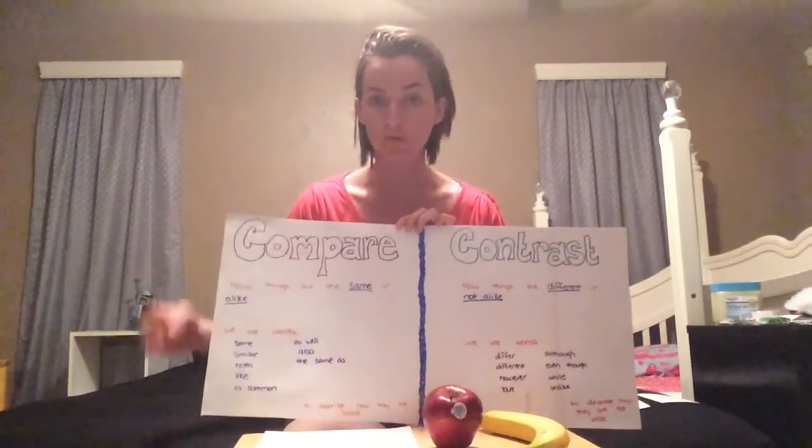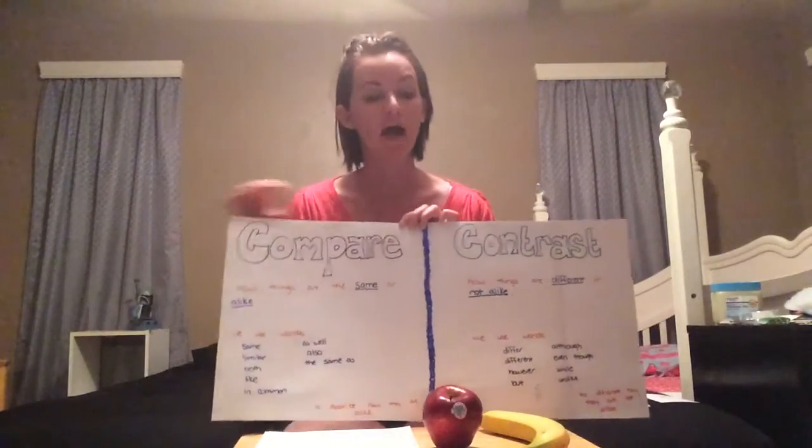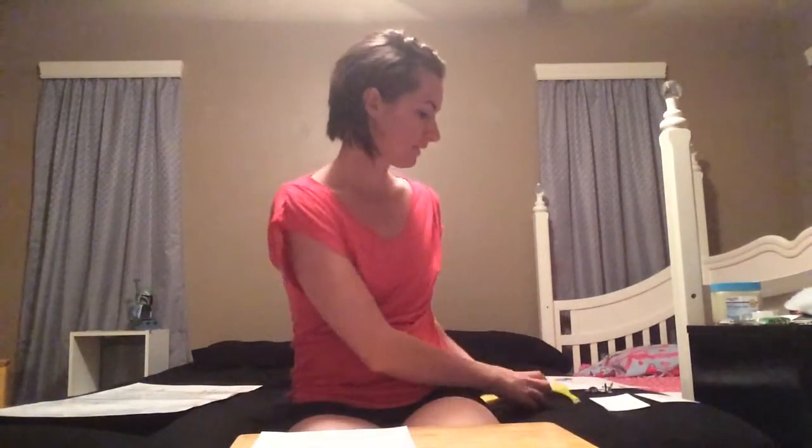So for my example, I have an apple and a banana. So to compare my apple and banana, they are both fruit. So that's how they are the same. And you can also eat them. So that's another way they are the same. But to contrast them, they are different shapes. They are different colors. Their texture is different. You can eat the skin of an apple, but I wouldn't really recommend eating the skin of a banana, and things like that. So I would really set my example up for my students.